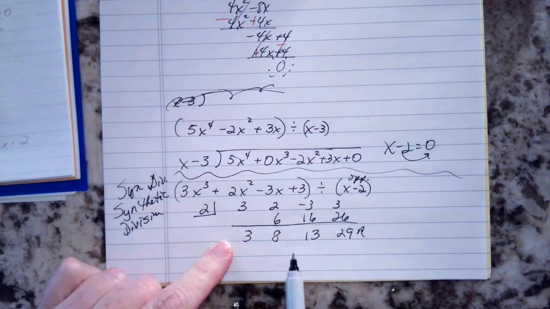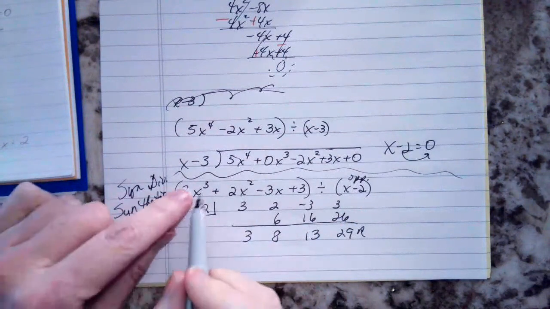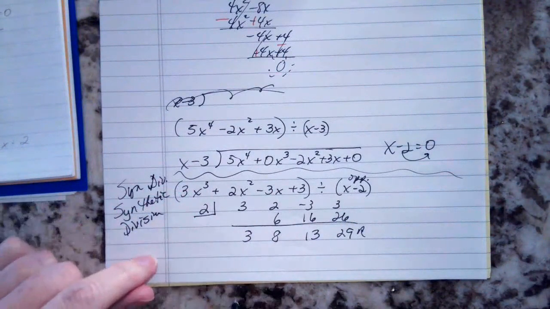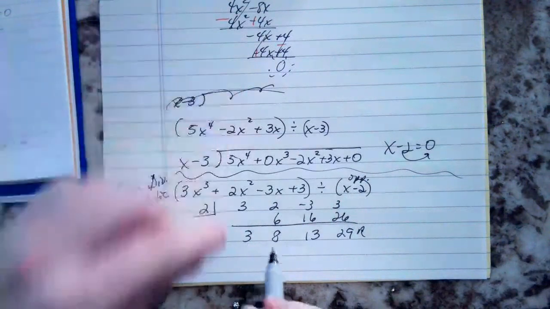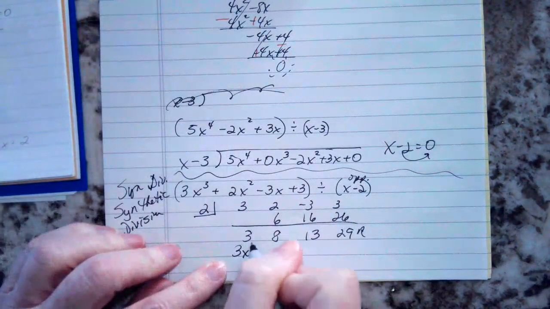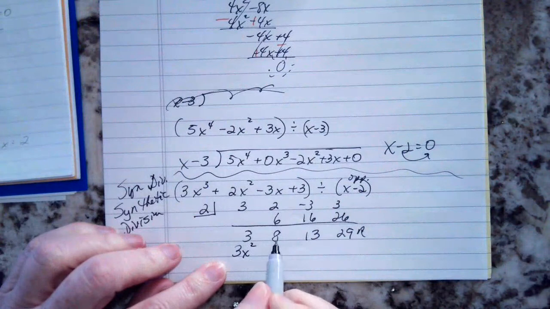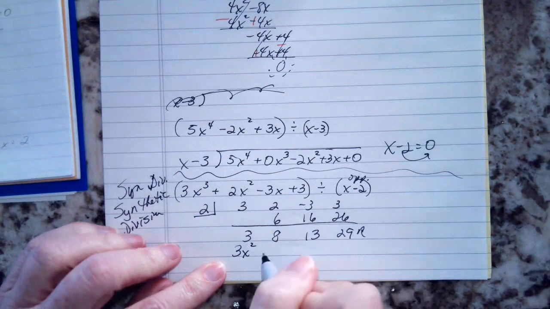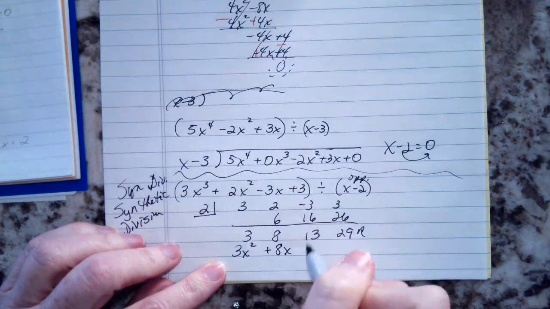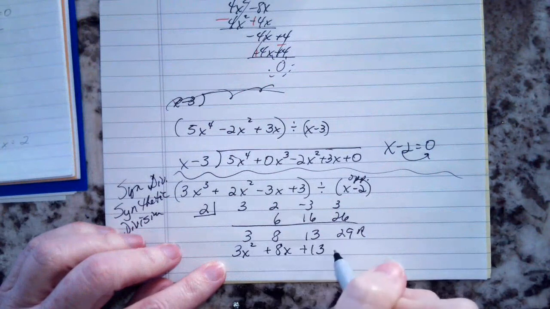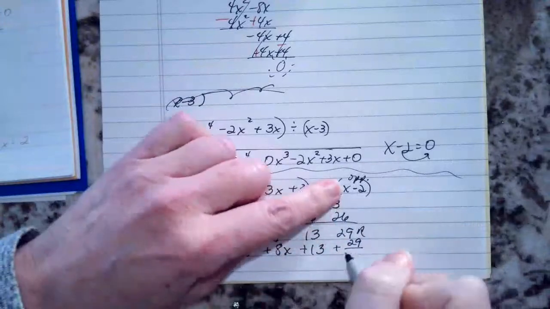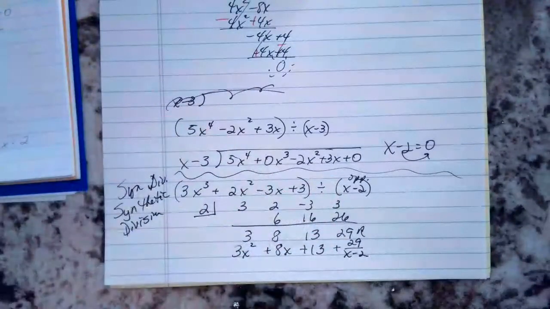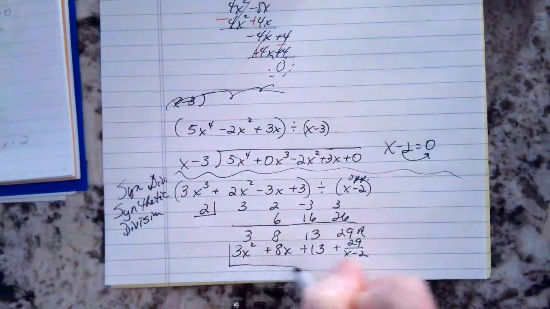Now, what does this mean? It's really easy. See how we started with x to the third? If we have divided an x out, this must be 3x to the second power. We started with a 3. This will be one lower. So 3x squared. This is an 8. It's going to be one lower all the way down. Plus 8x plus 13. And then the remainder. Plus 29 over x minus 2, what we were dividing by. And that's it. There's our answer.